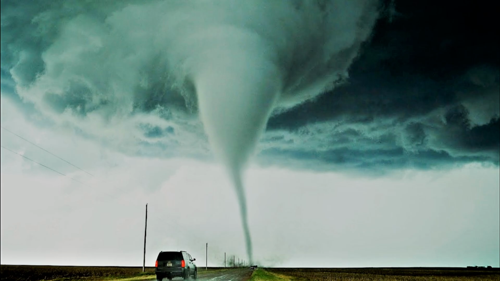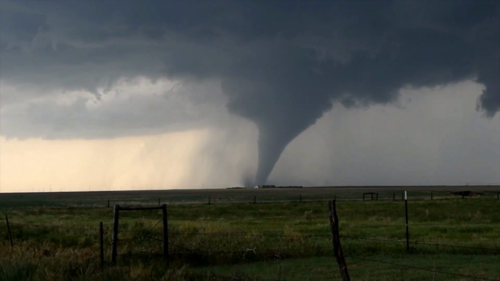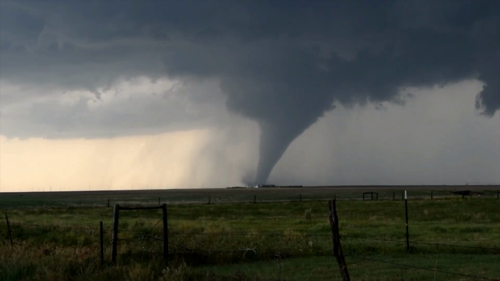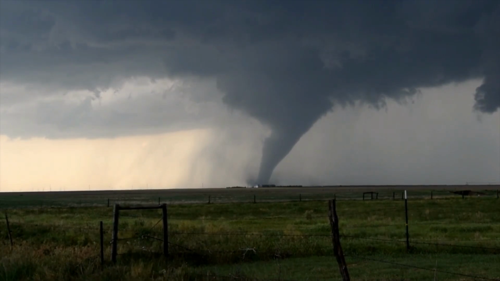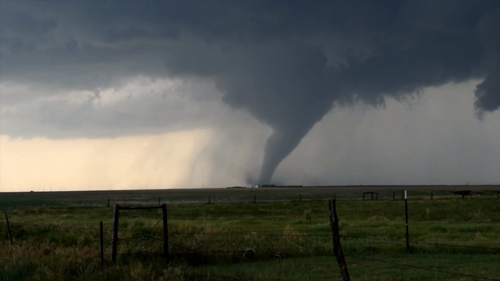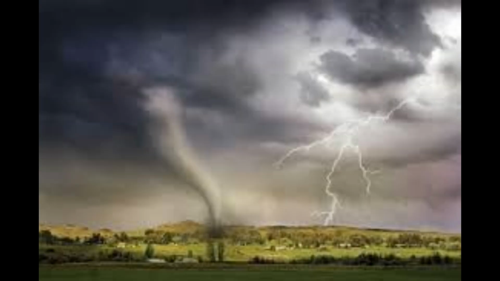A. Weak tornadoes. These include tornadoes classified as F0 and F1, with wind speeds between 105 and 177 km per hour. These tornadoes cause minor damage such as partially torn roofs and uprooted trees.